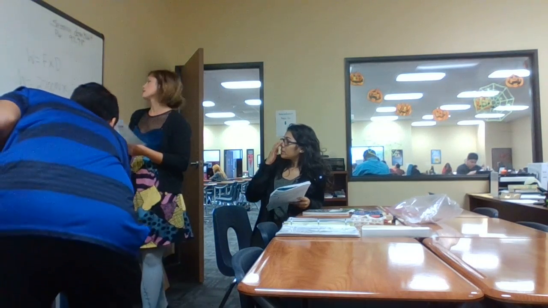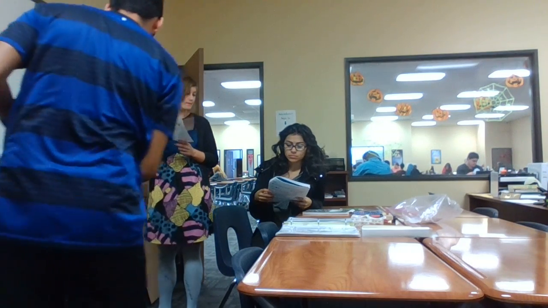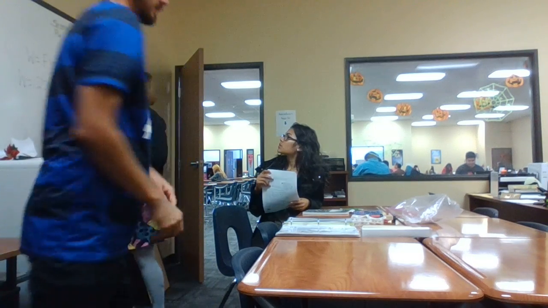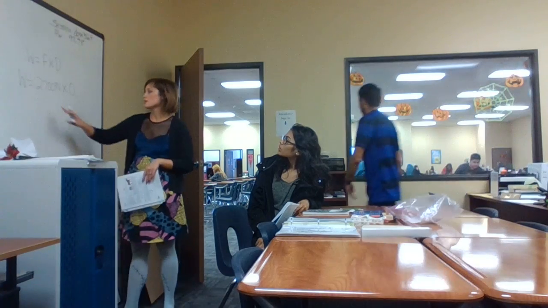What is our distance in this equation? It says that the truck is stuck in the mud and does not move. So is it moving at all? Is there any distance? No. 0. So if you have 2,700 newtons times 0, what does that equal? Well, if you multiply anything by 0, what does it equal?